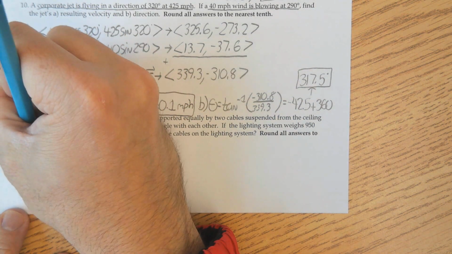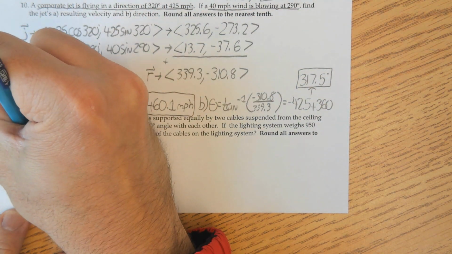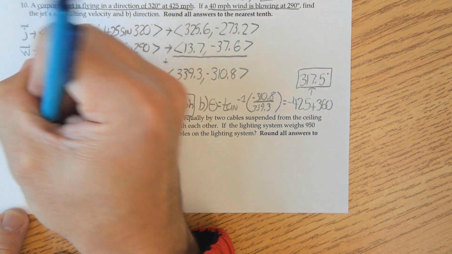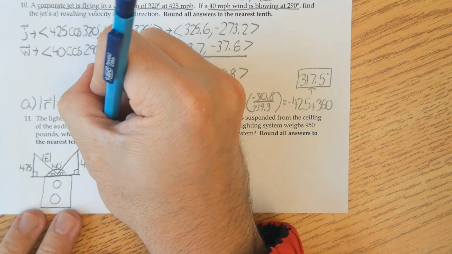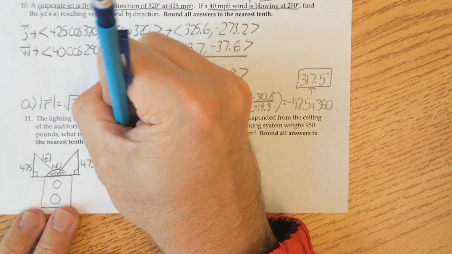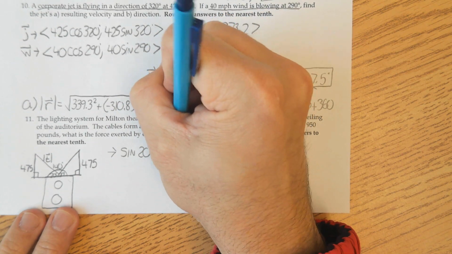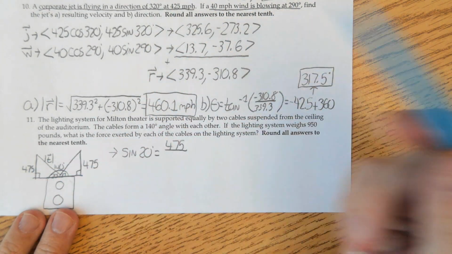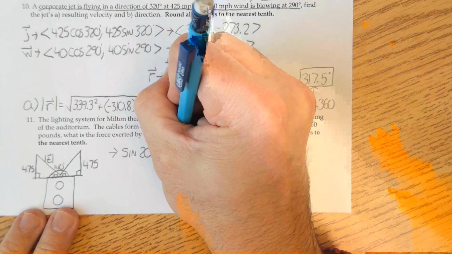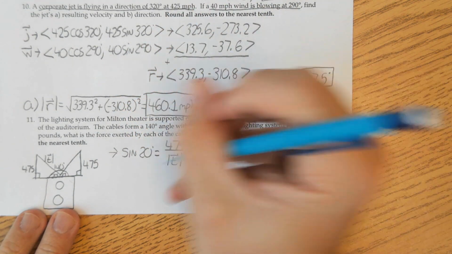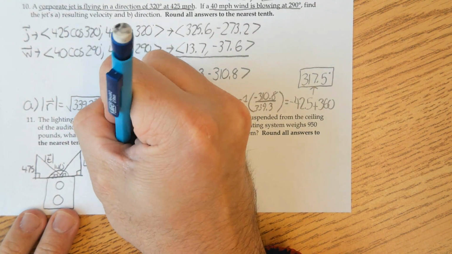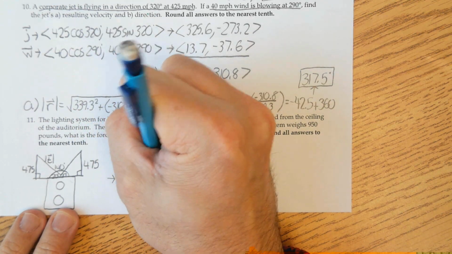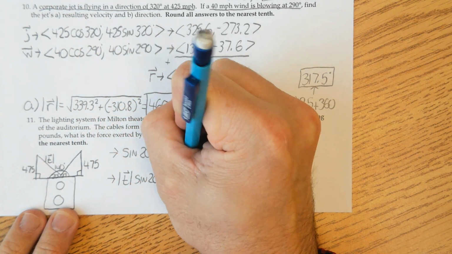Okay? And so recall, what are we trying to find here? We're trying to find the magnitude of the hypotenuse. And so this is how it's always going to be, guys. Set it up like this. You're going to get sine of 20 degrees equals 475 opposite. Why am I using sine? Because opposite over hypotenuse, the magnitude of T. So now to solve, we're going to multiply both sides by the magnitude of T. So you're going to have the magnitude of T times sine of 20 degrees equals 475.